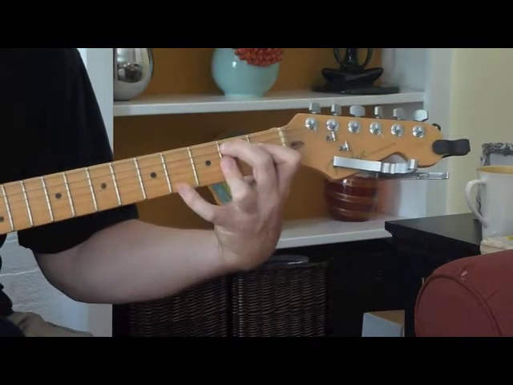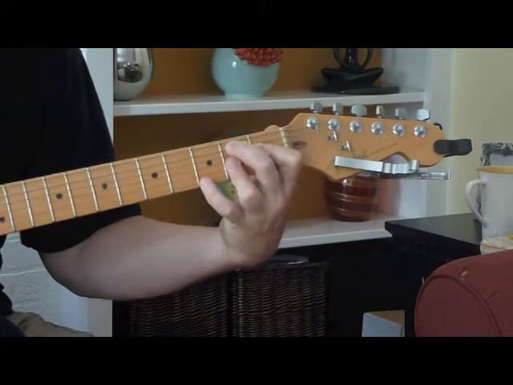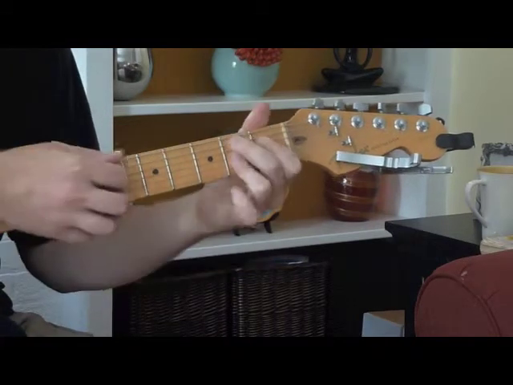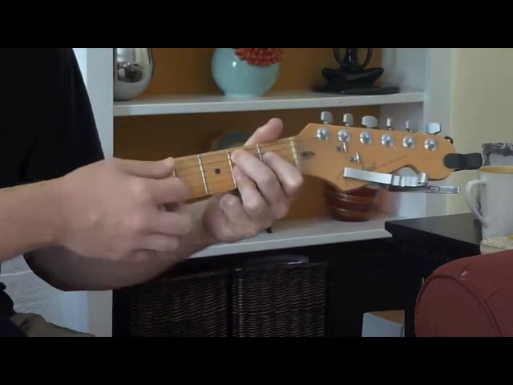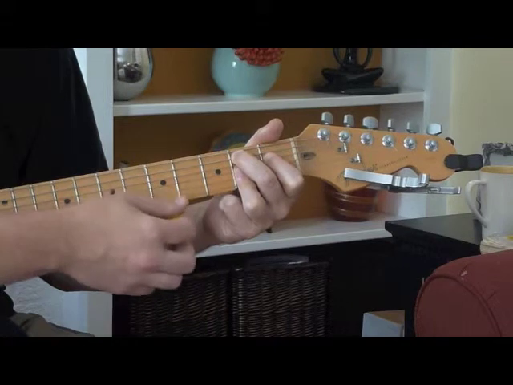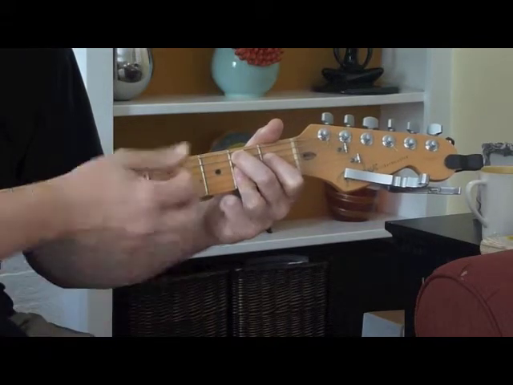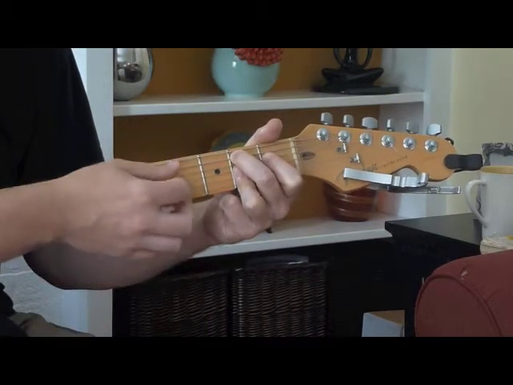So that's B13, B flat 13, and then just back to B9, because the root is a part of the chord, or rather the 5th is part of the chord, the F sharp.